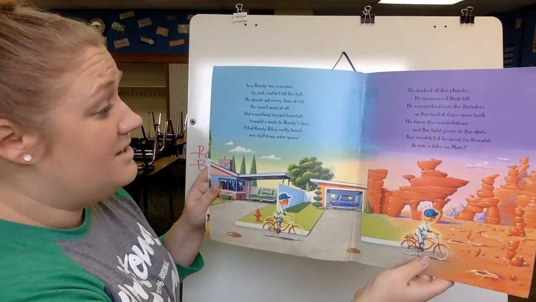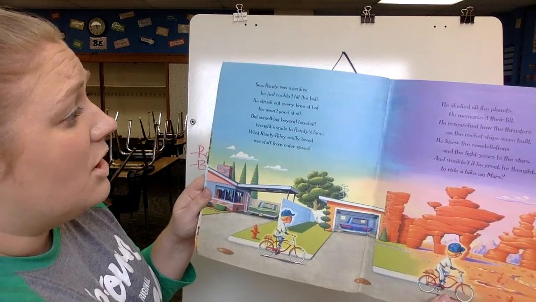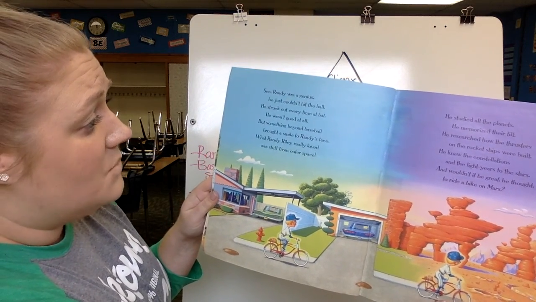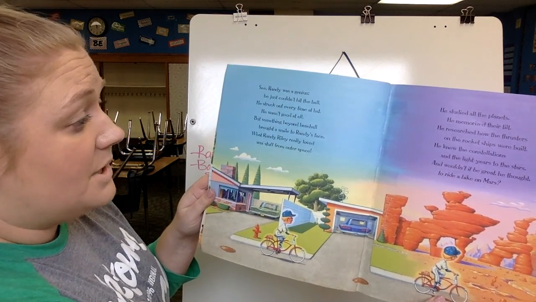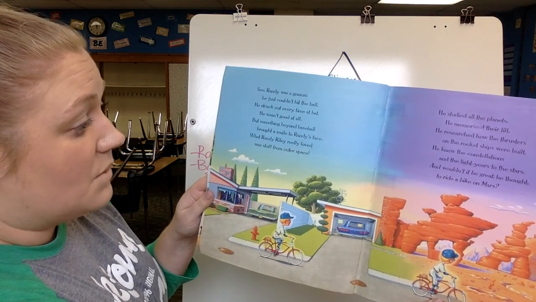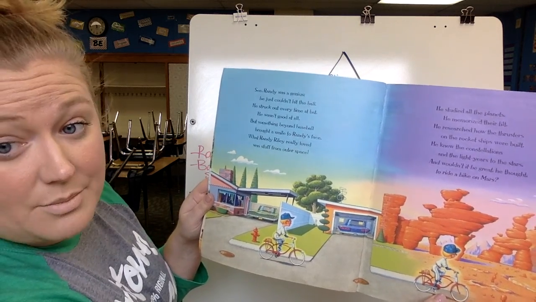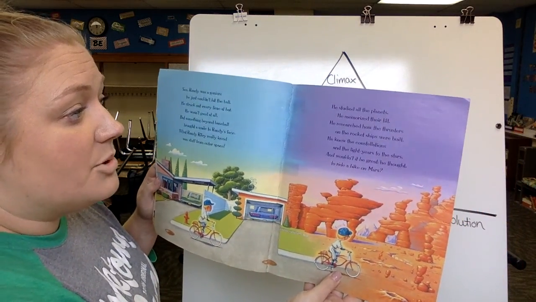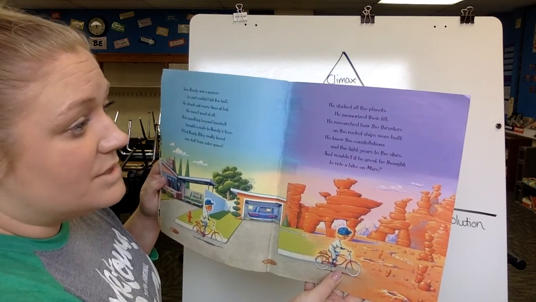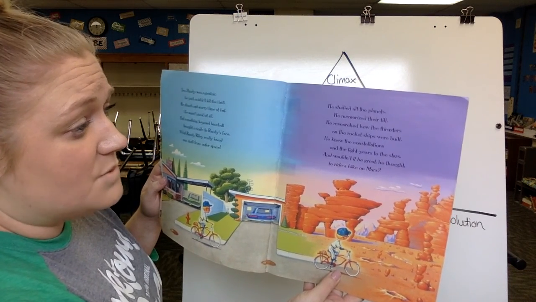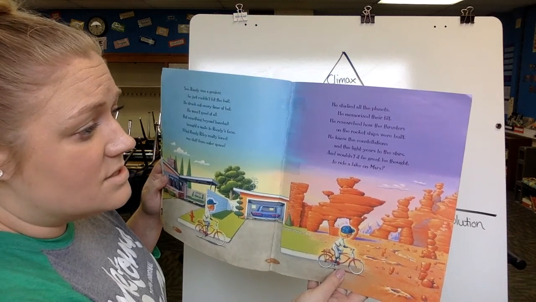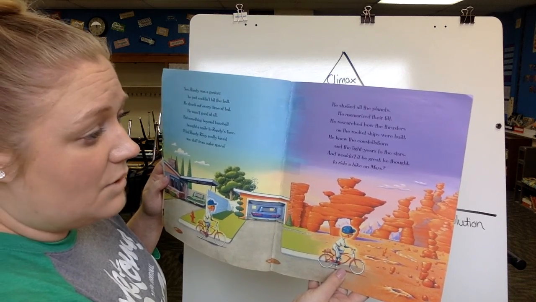See, Randy was a genius. He just couldn't hit the ball. He struck out every time at bat. He wasn't good at all. But something beyond baseball brought a smile to Randy's face. What Randy Riley really loved was stuff from outer space. He studied all the planets. He memorized their tilt. He researched how the thrusters on the rocket ships were built. He knew the constellations and the light years to the stars, and wouldn't it be great, he thought, to ride a bike on Mars?